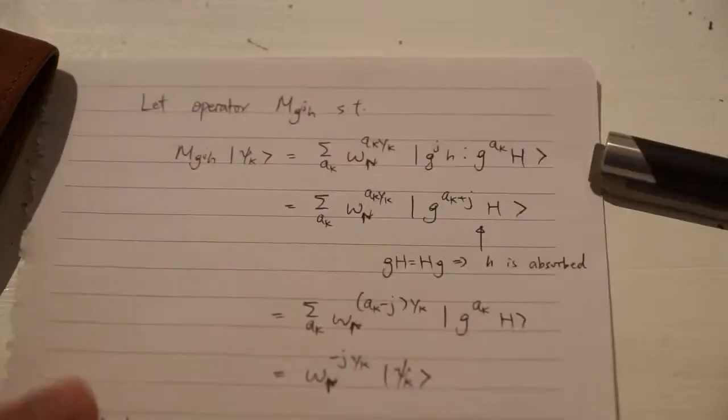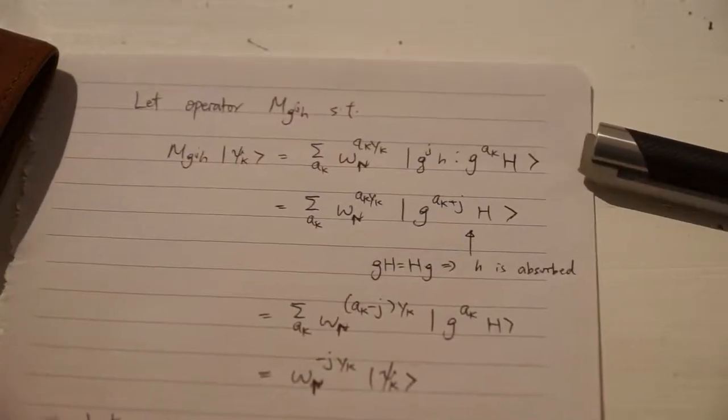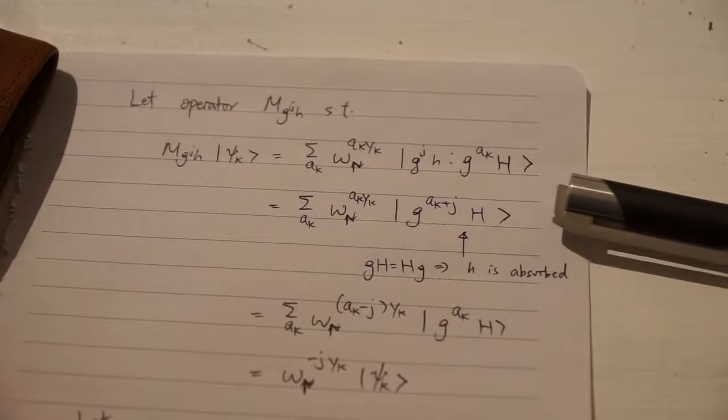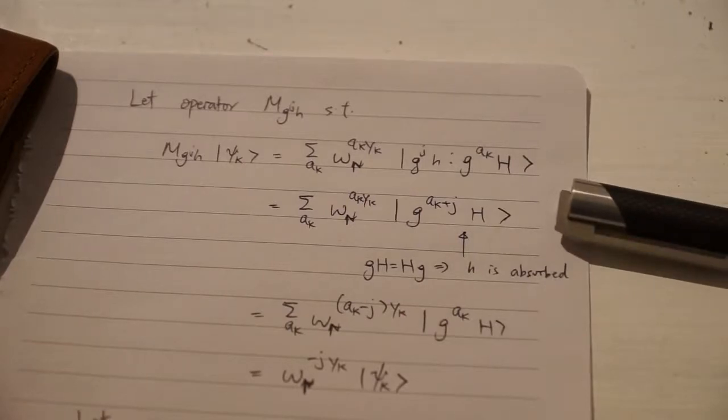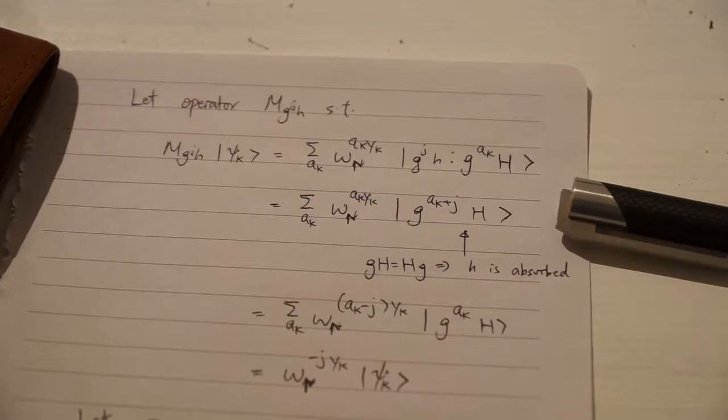Okay, so let us examine what happens when we apply this operator M subscript g to the power j times h to the state psi k.